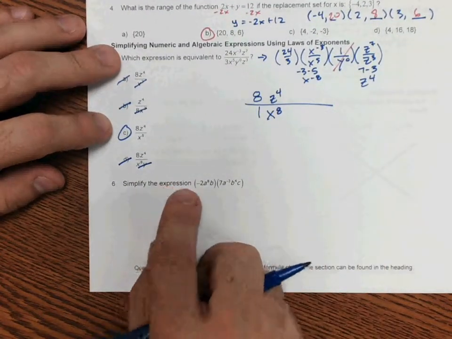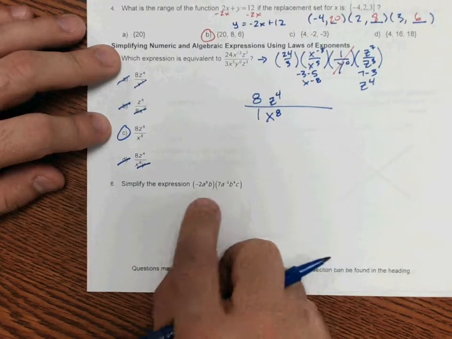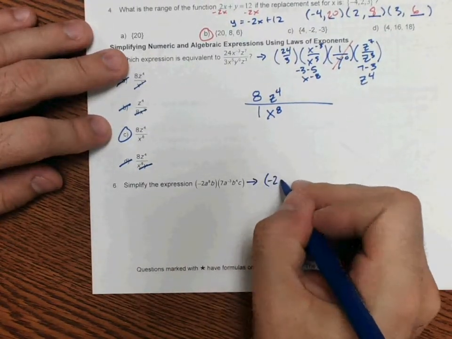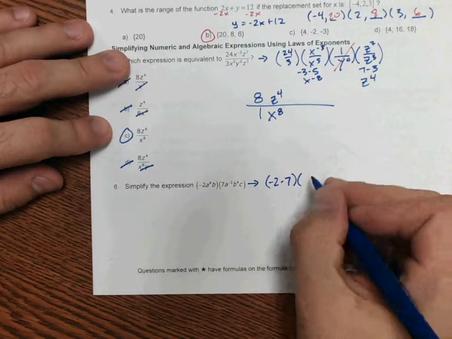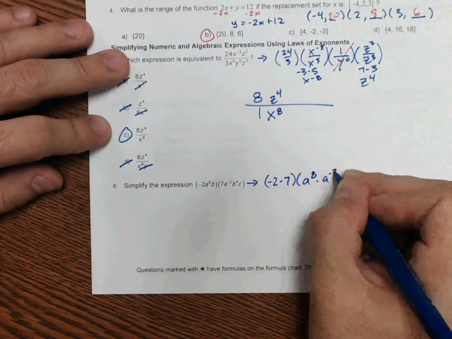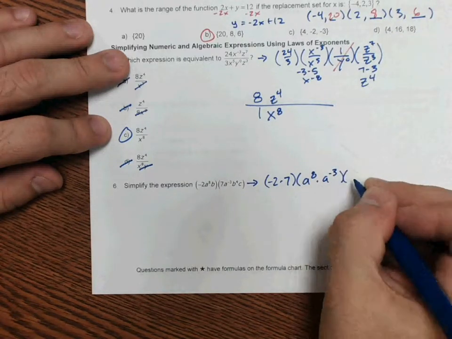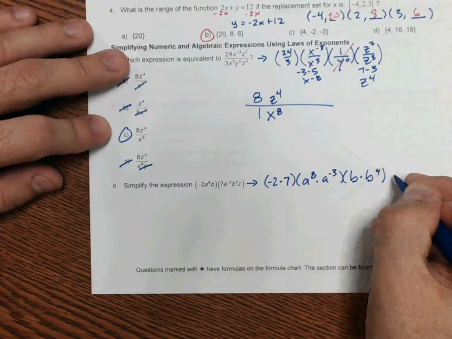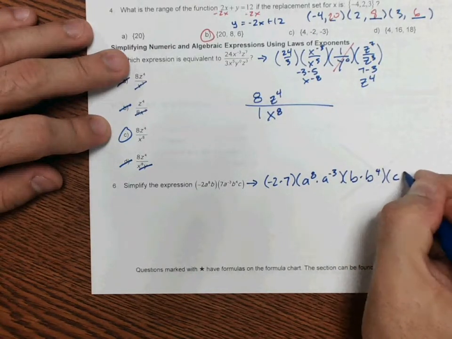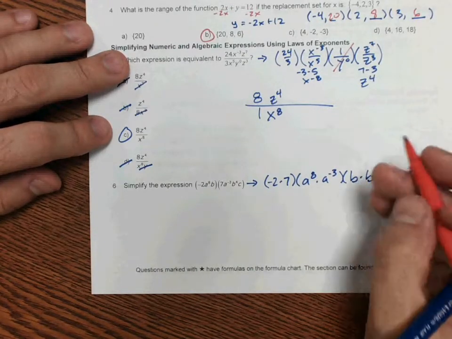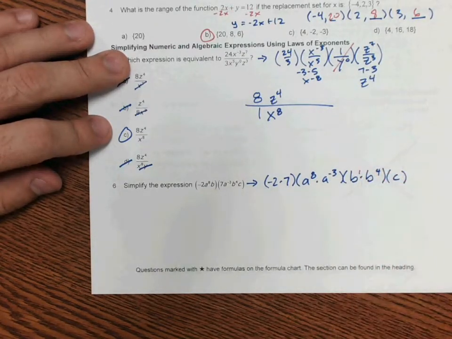Number 6 is to simplify. Simplify means multiply these things together. So again, it's a grouping. Negative 2 times 7, a to the power of 8 times a to the power of negative 3, b times b to the power of 4, and then there's just a stray c hanging out at the end. When we have a variable with no exponent, we're going to put a 1 there so we can remember to add those things.